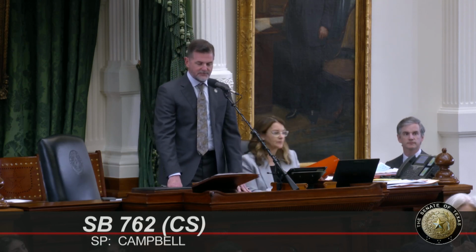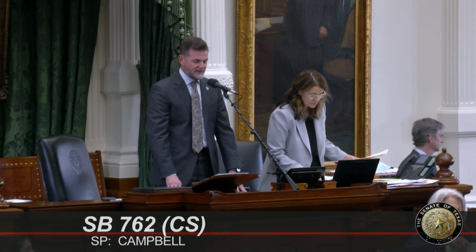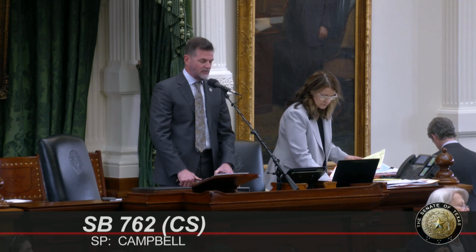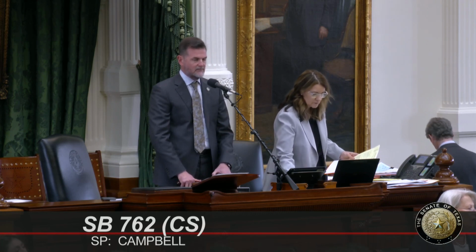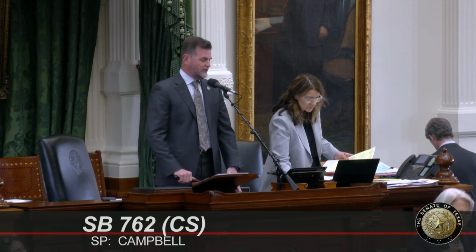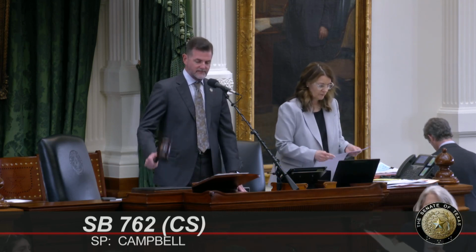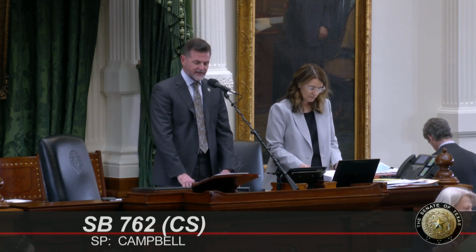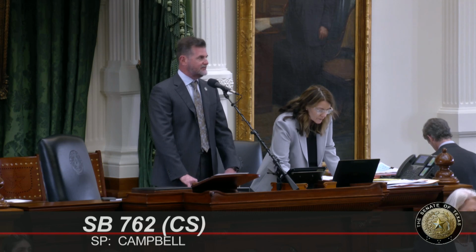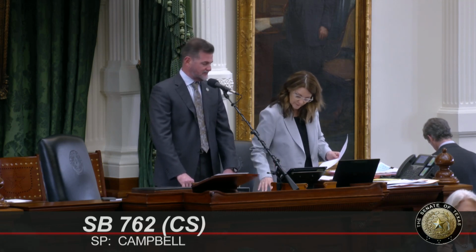Senator Campbell moves suspension of the regular order of business on committee substitute for Senate Bill 762. There is objection. The secretary will call the roll. Alvarado, Betancourt, Birdwell, Blanco, Campbell, Cook, Creighton, Eckhart, Flores, Gutierrez, Hagenbuch, Hall, Hancock. There being 23 ayes and 8 nays, the rules are suspended. Chair lays out on second reading committee substitute for Senate Bill 762. The secretary will read the caption. Committee substitute, Senate Bill 762, relating to the display of flags in public schools.